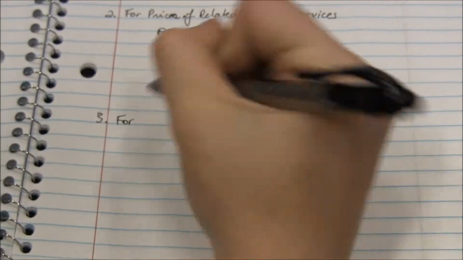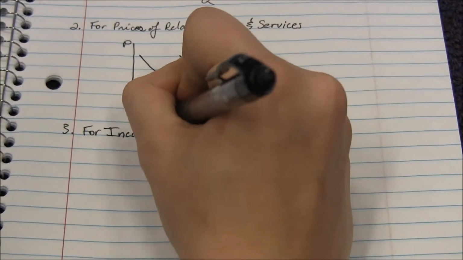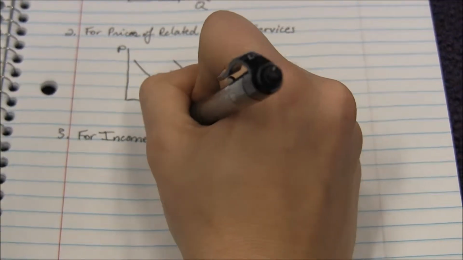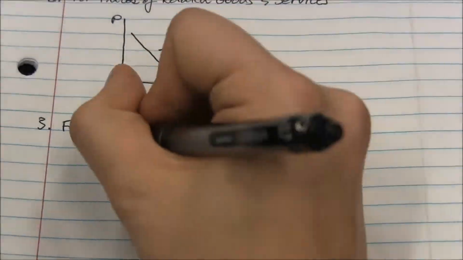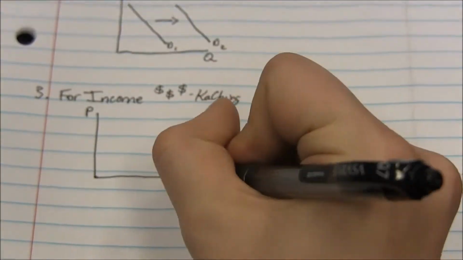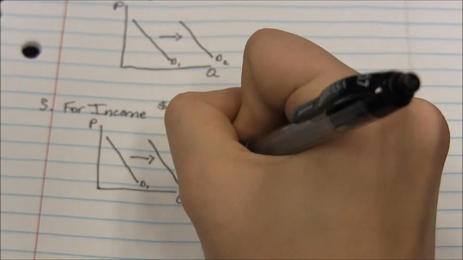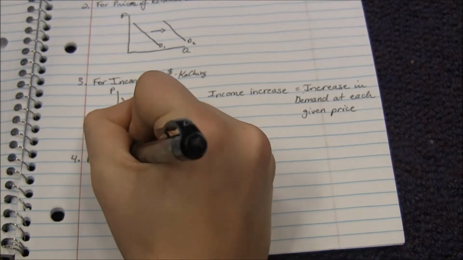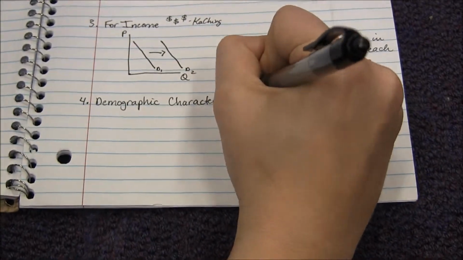Number 3, income. When talking about the consumption of carrots, let's say your income rises. You will increase your consumption of carrots since it is a normal good and cause the demand curve to shift to the right, meaning an increasing income will equal an increase in the quantity demanded at each given price for carrots.